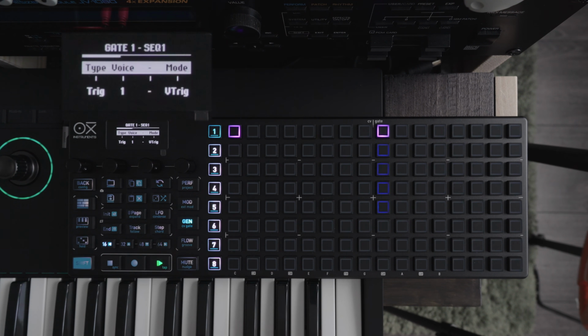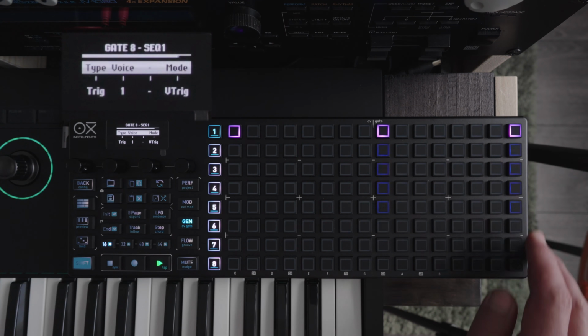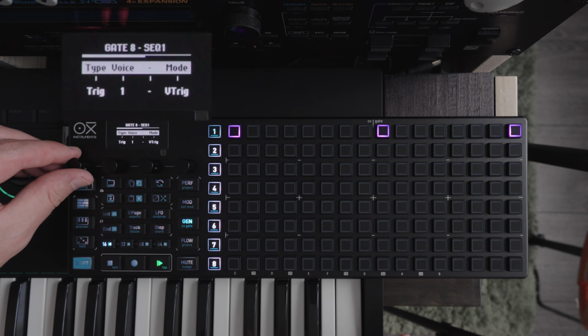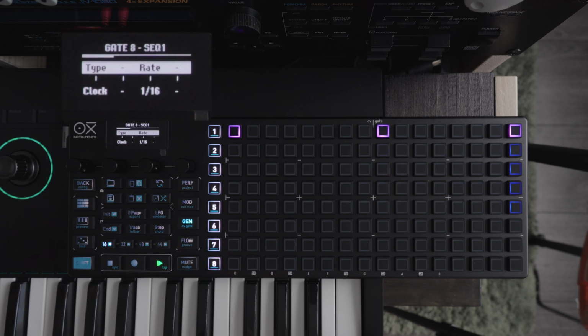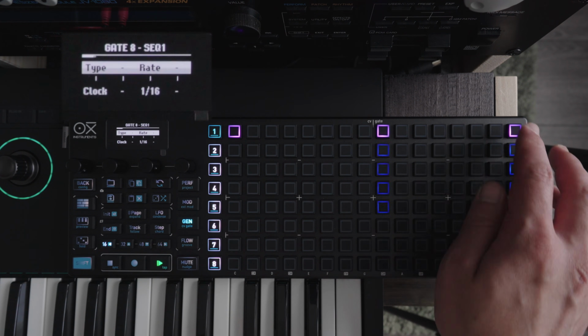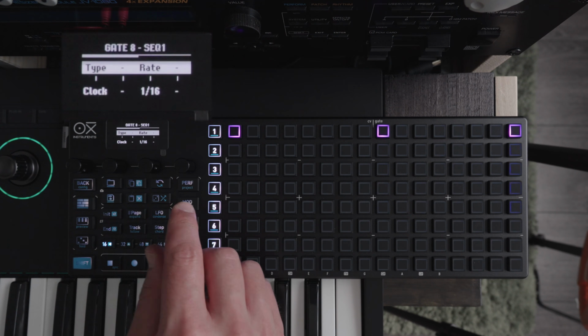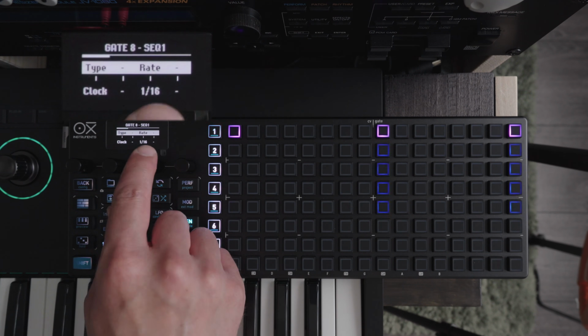But what we can also do is take a gate output, I'll be using gate output 8 here, assign the gate here, and change the type to clock. So now we have another possible clock source in the Oxi One MkII. We can use any gate output for a clock. Now you can change the rate of the clock here.